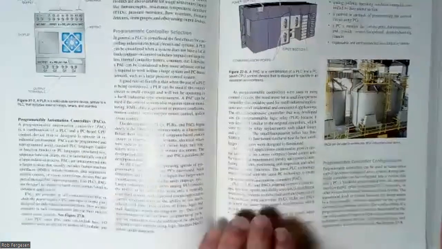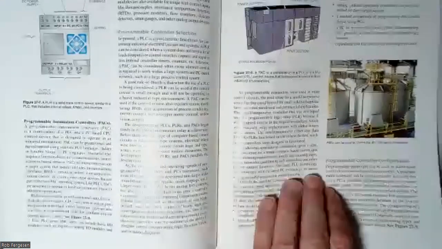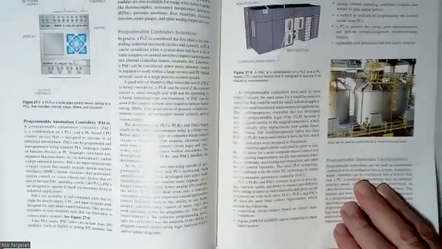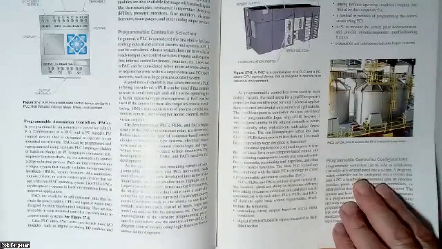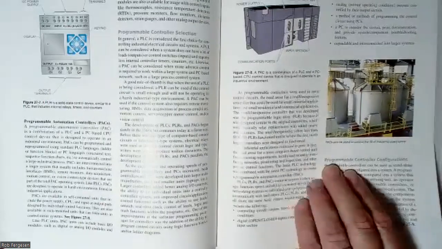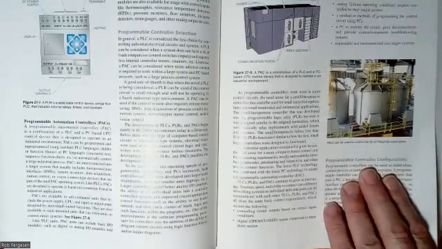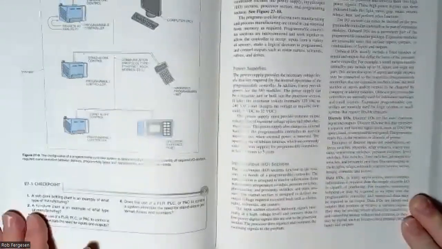So they give you some general topics, general facts here. I don't think any of this is super important. Then it talks on page 601 about controller configurations, and it gives you some examples of it.